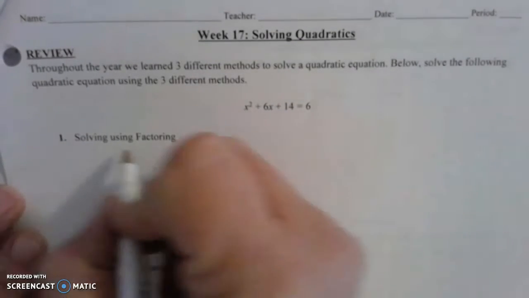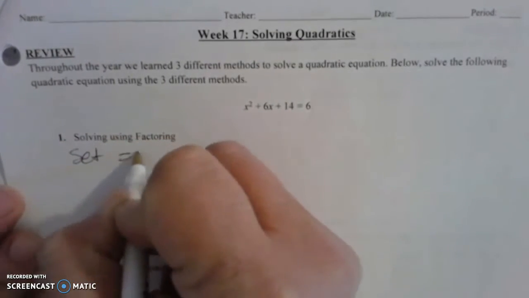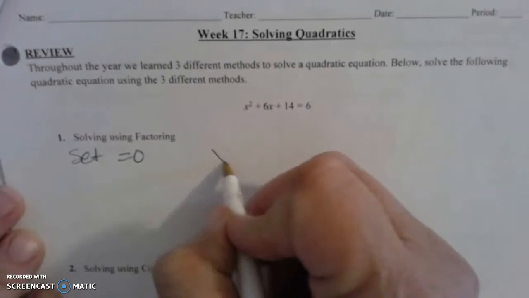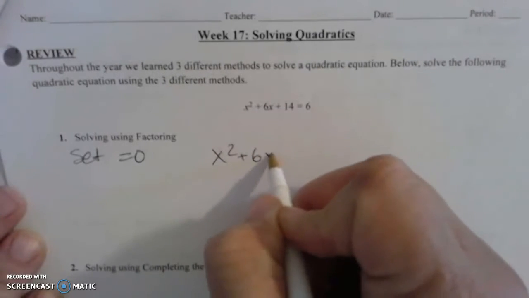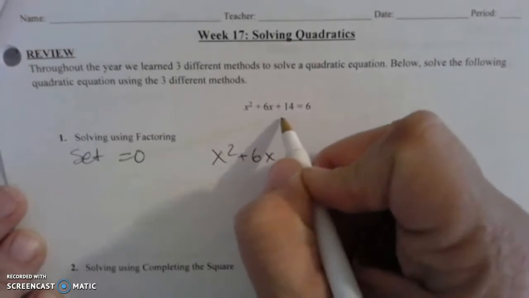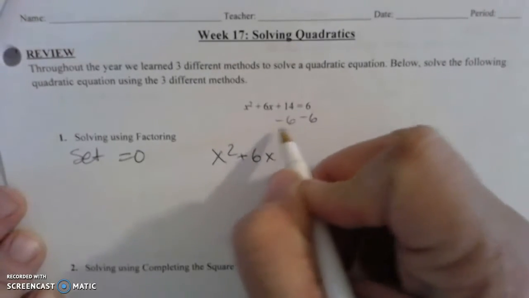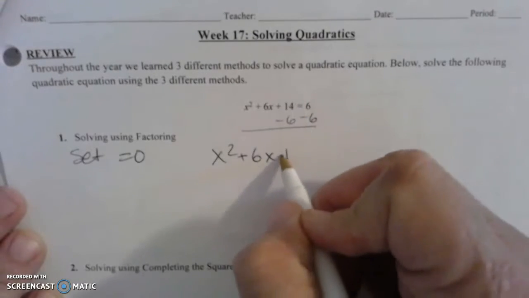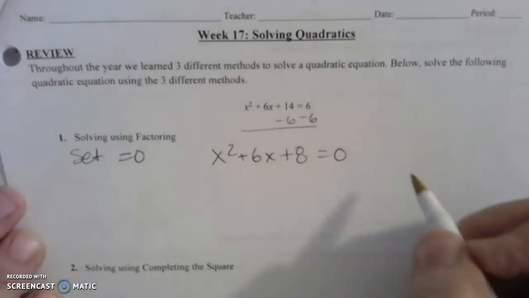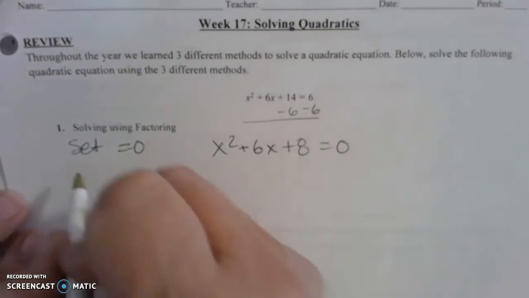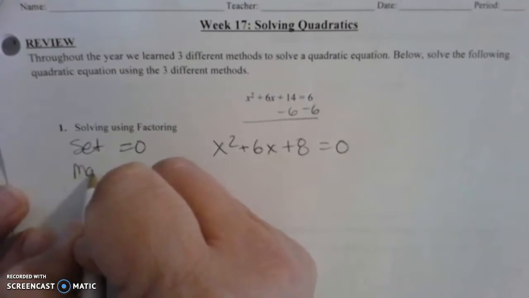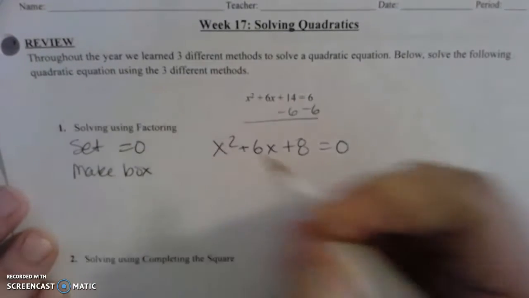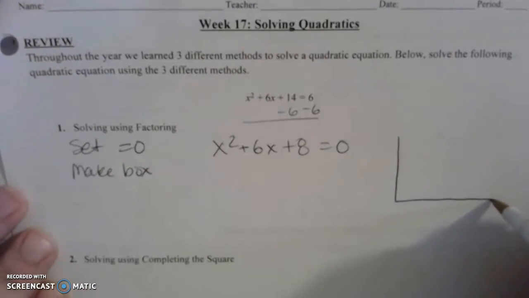So for factoring, what we want to do is set it equal to 0. So we're going to get x squared plus 6x. If I subtract 6 from both sides, 14 minus 6 is 8, equals 0. Now once it's set equal to 0, I'm going to make the box. That's to help with my organization.